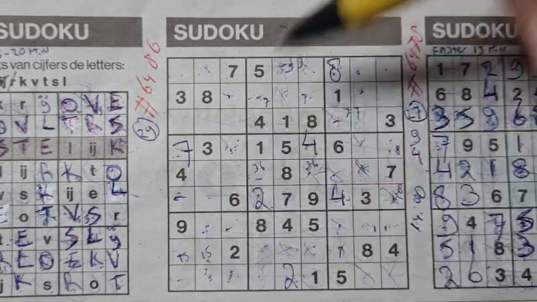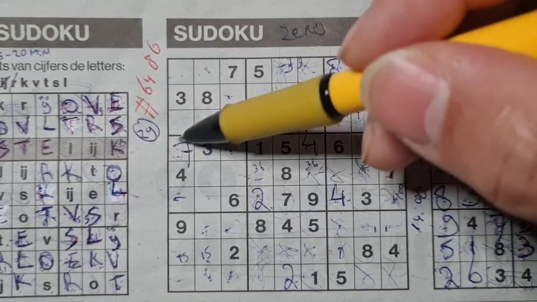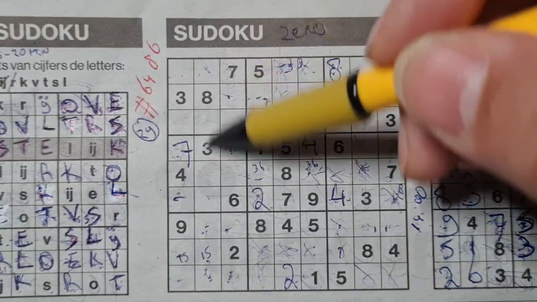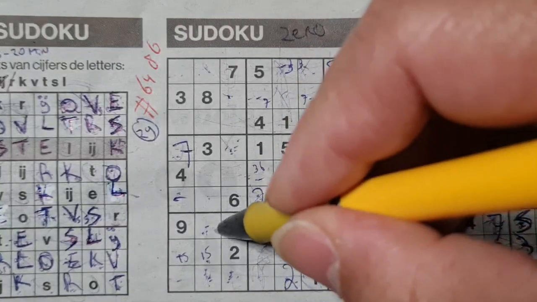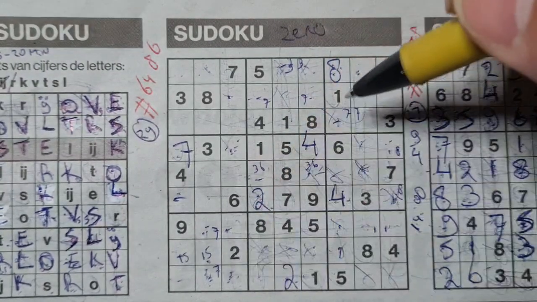Overlook something. 7 here. Let me put some numbers. 7 in the first column, 7 in the third column. So in the column between, only two places are left for the 7. Could be here, could be there.